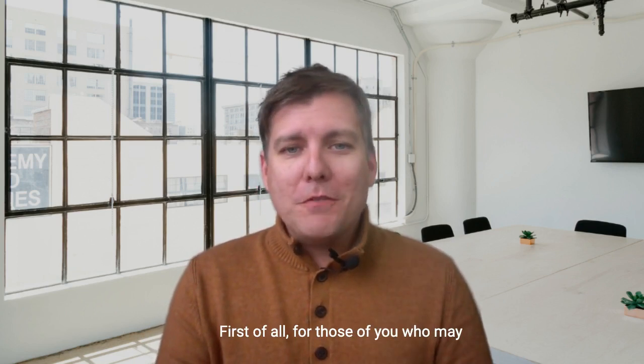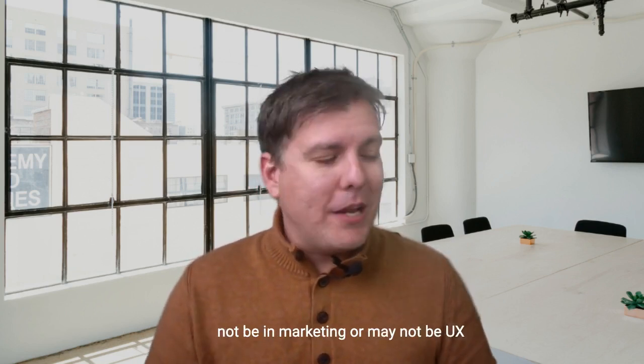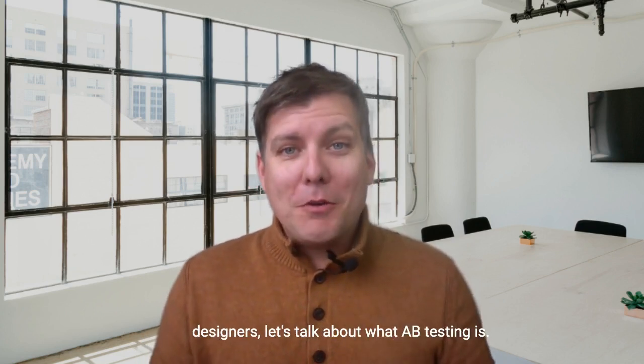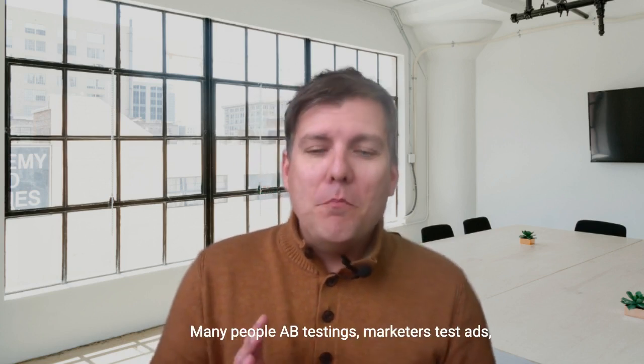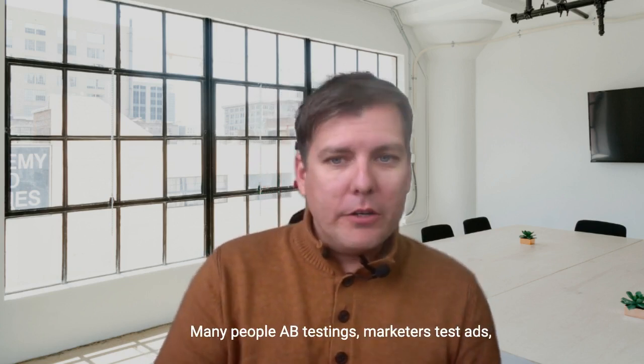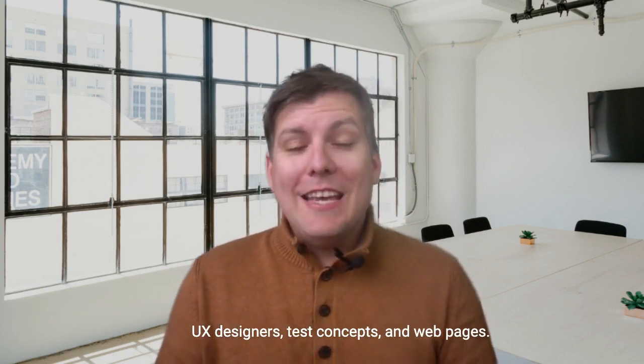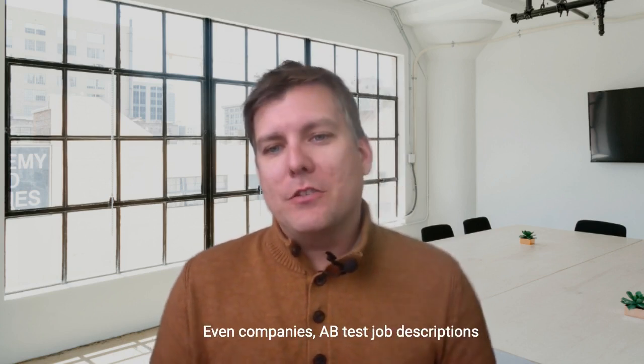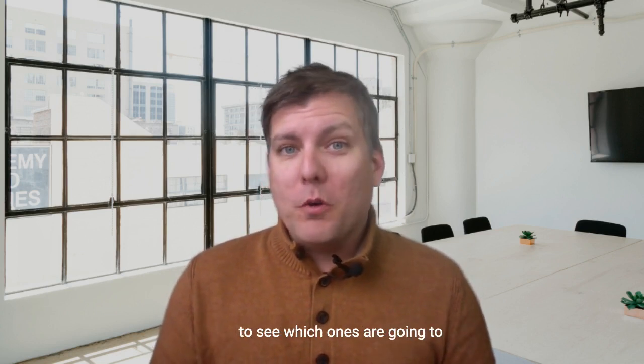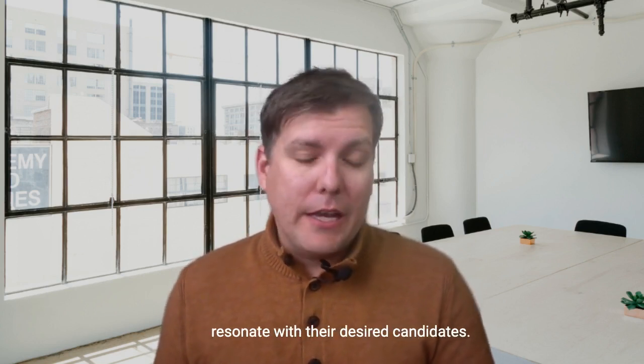First of all, for those of you who may not be in marketing or may not be UX designers, let's talk about what A/B testing is. Many people A/B test things. Marketers test ads, UX designers test concepts and web pages. Even companies A/B test job descriptions to see which ones are going to resonate with their desired candidates.